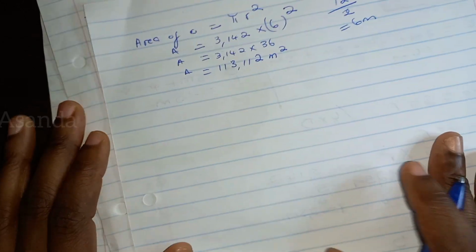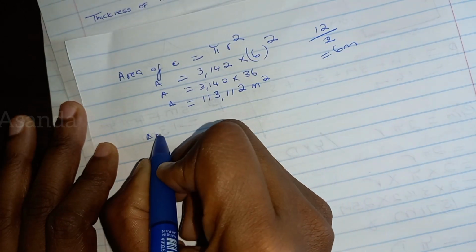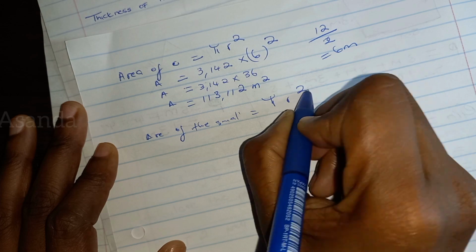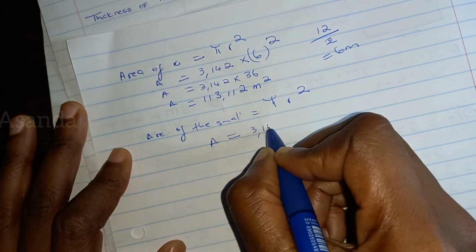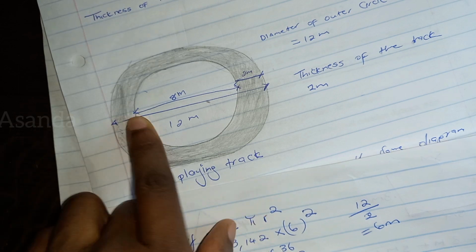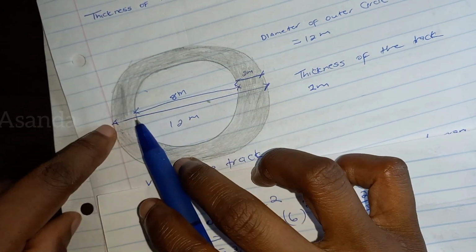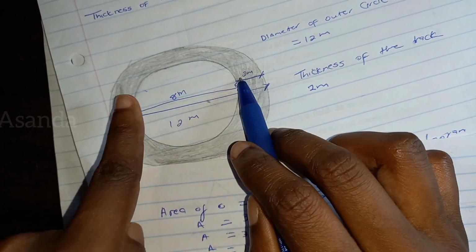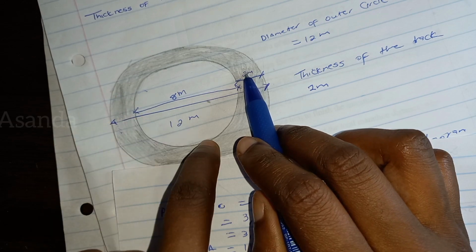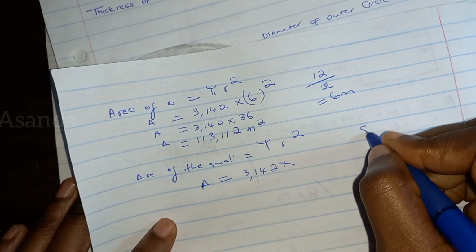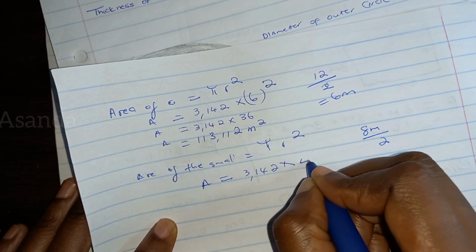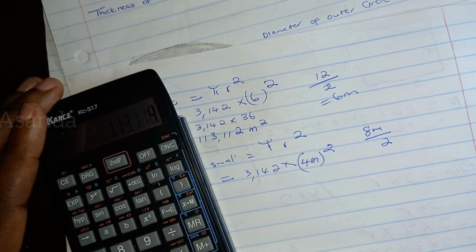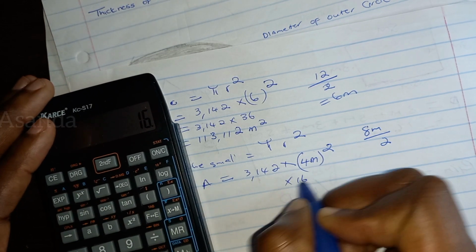Now we're going to calculate the area of the small circle by saying area of the small circle is equal to pi r squared. That means that area here is 3.142 multiplied by, let's check the radius. We said that in order to get the diameter first, since this whole thing is 12 and this part is 2, therefore this part is 2, then we're going to say 12 minus the 2 2's. So 12 minus 2, that will give us 8. But that is the diameter. So we're going to say 8 meters divided by 2, and then we're going to get 4 meters, and we're going to square that, right? So 4 squared is 16.